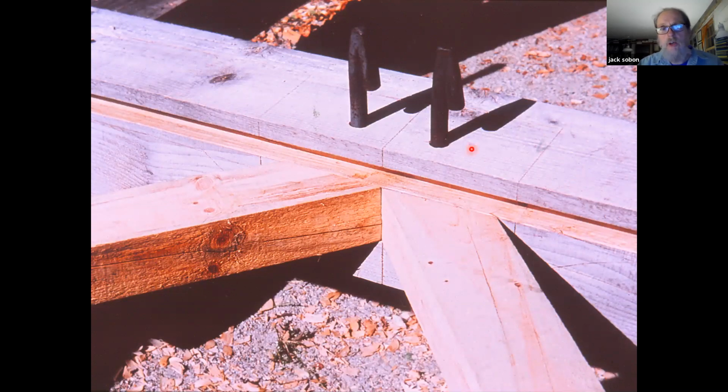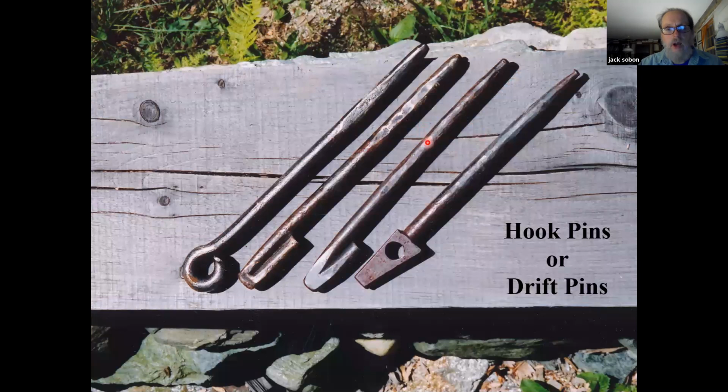And here's some of those iron pins I talked about. These are called drift pins or hook pins to hold it temporarily. And again, there's that board channel that we talked about. Here's some varieties of hook pins. This is pretty much a traditional looking one of these two here. This one I had made up from old silo hoops. And it functions just like that. You can put another pin in there and kind of unwind it to take it out of the timber so you don't have to beat on it to get it back out again.